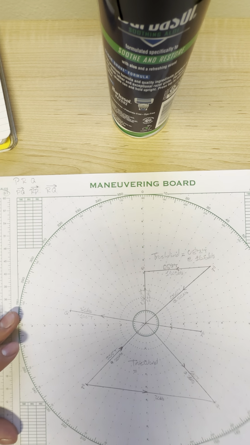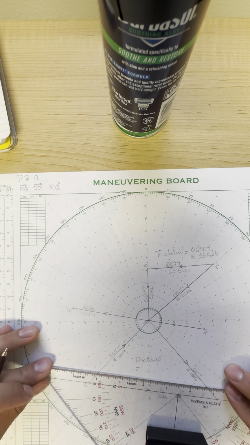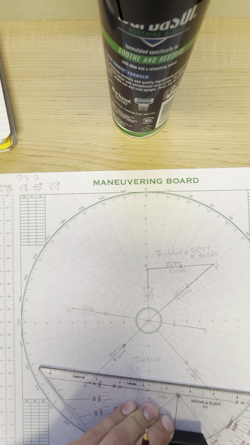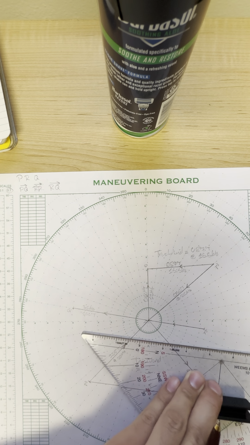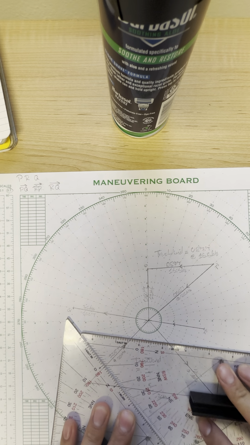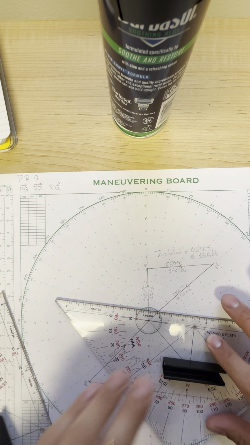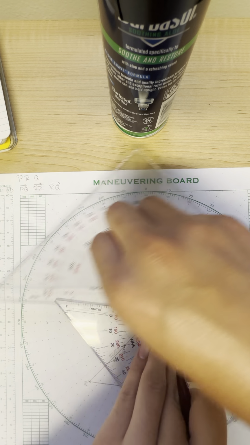And then, what is our course? Let's find out. Come here. Bring it to the middle. Mess that up a little bit. Let's move it back.